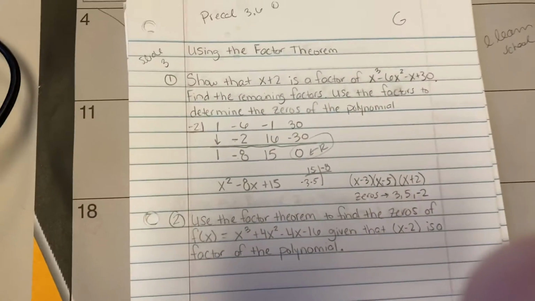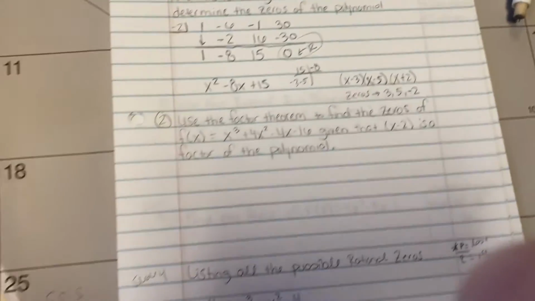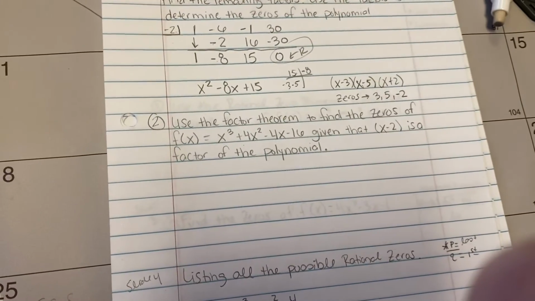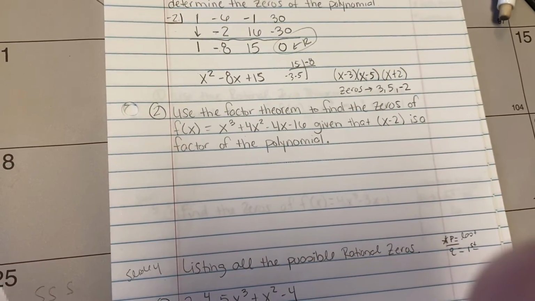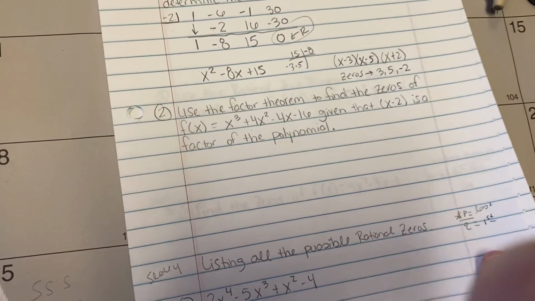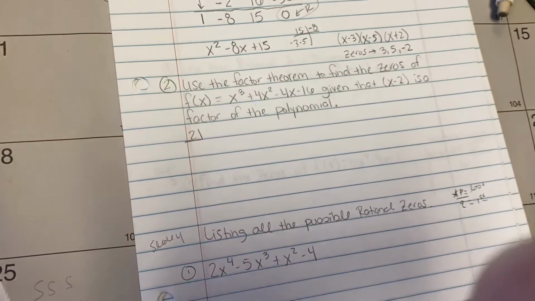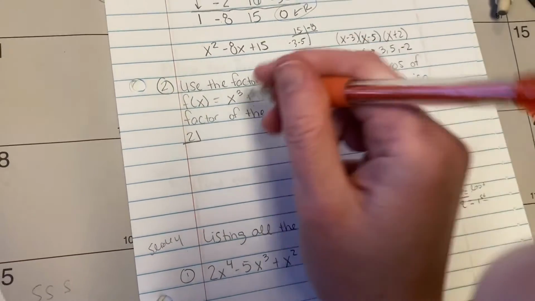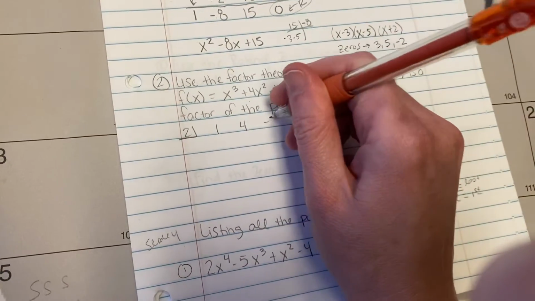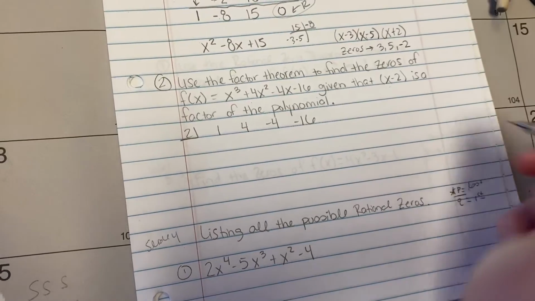Okay, so now do the same thing here. Use the factor theorem to find the zeros of f of x equals x cubed plus 4x squared minus 4x minus 16, given that x minus 2 is a factor of the polynomial. Okay, so x minus 2 becomes a positive 2 in our box. Then we have 1, 4, negative 4, negative 16.